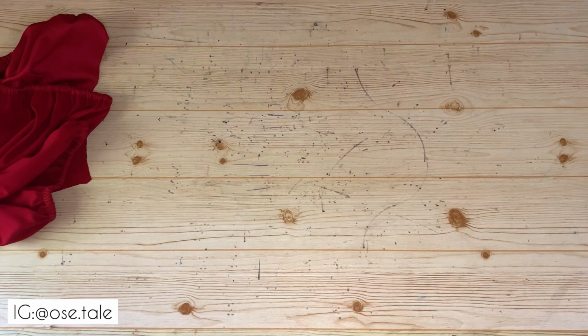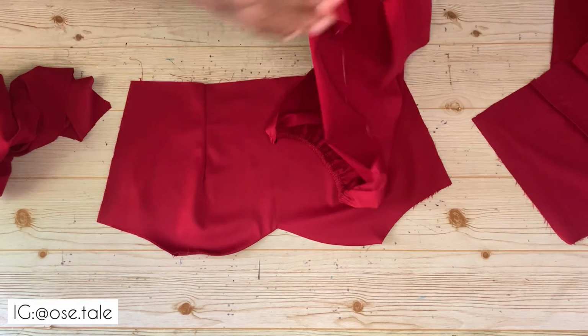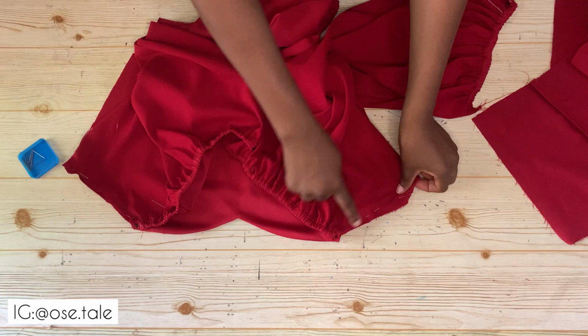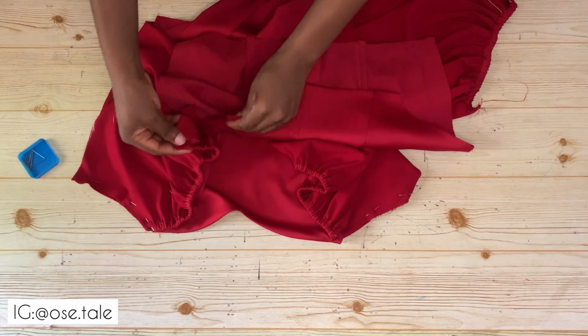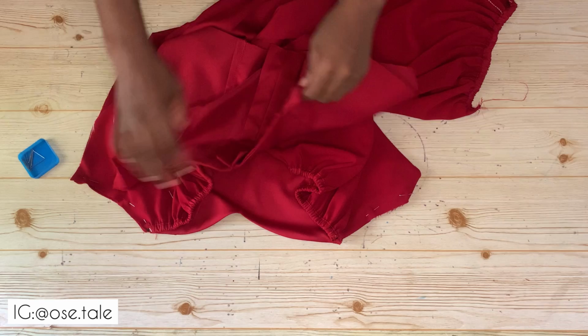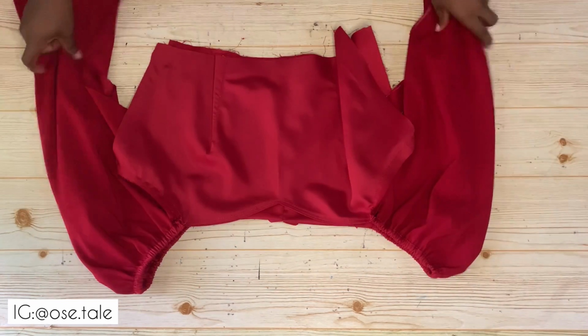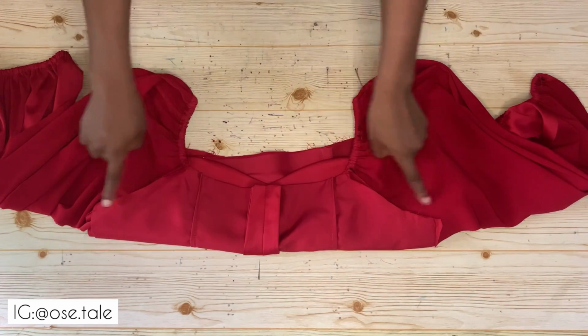Now I'm going to go ahead and attach the sleeve to the body. So just bring your sleeve like this. You're going to place the armholes of the body and the sleeve together. You're going to sew it down. Then you will do the same thing to the back. Place the armholes together and sew it down just like that. So guys, this is what I had after I was done sewing the sleeve to the body, as you can see.